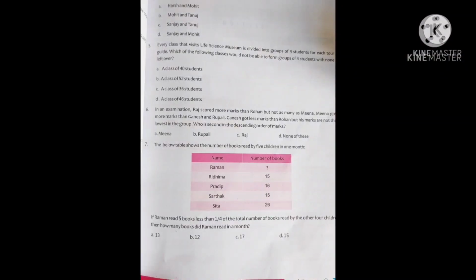Now we will see all the 4 options given to us, and we will divide the number of students from each class to see whether we can form group of 4 students equally. For this, first we will divide a class of 40 students, means we will divide 40 by 4 first, and we can see that we can form group of 4 students easily.